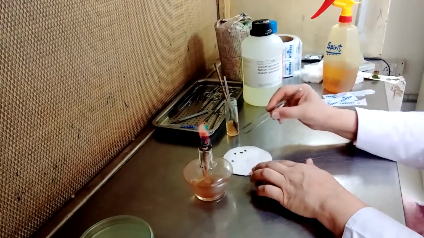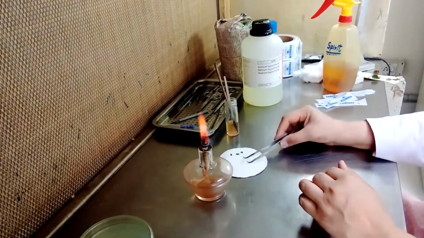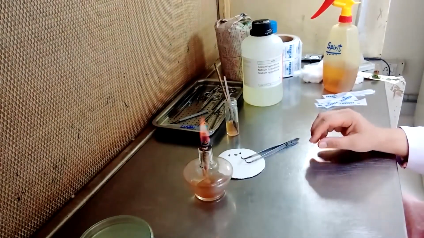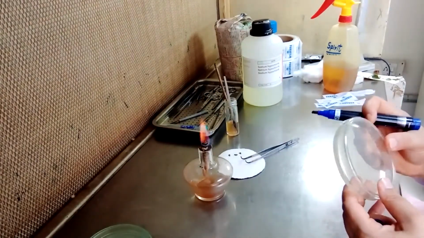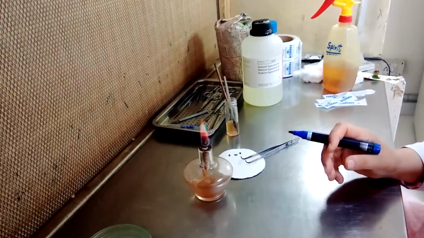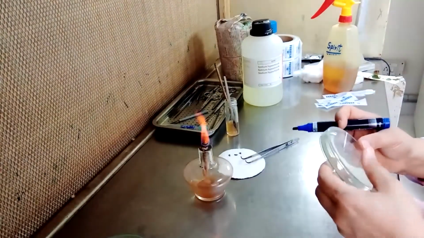I think they have been completely dried. So before inoculating them, we will label the petri plates.